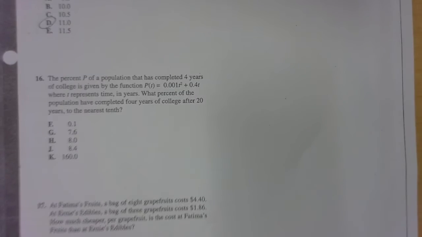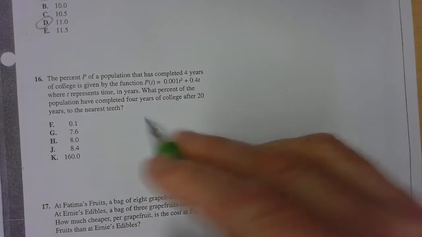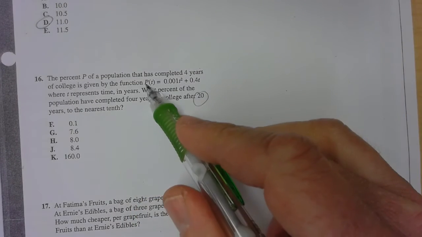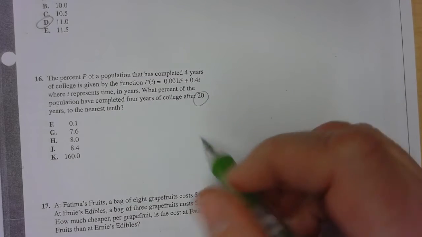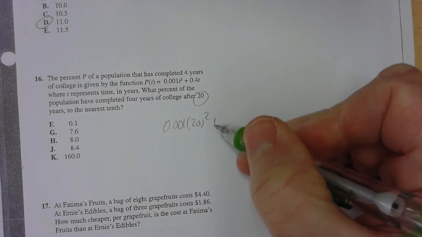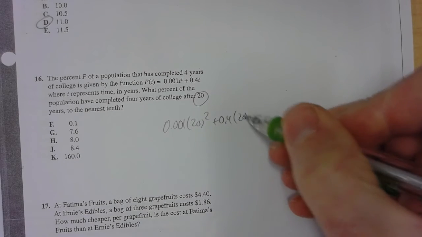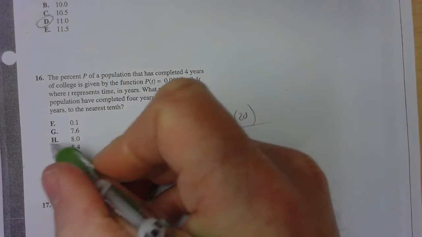All right, the next 5. This one here is a function, and it gives you percent, and for time, you just put 20 in for t, so it's 0.001 times 20 squared plus 0.4 times 20. You just type that in the calculator, gives you an answer of J.